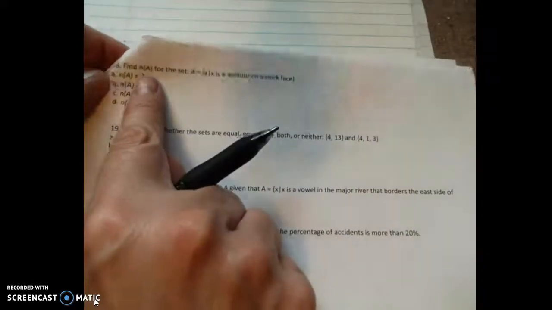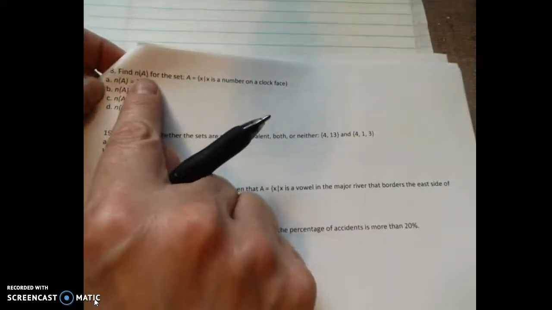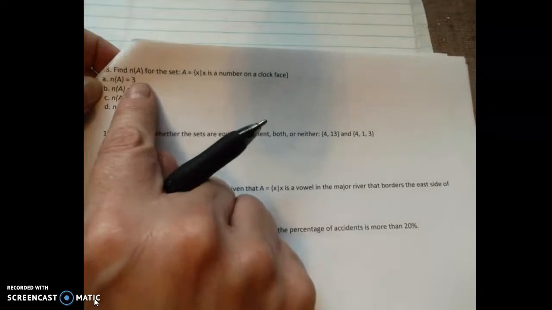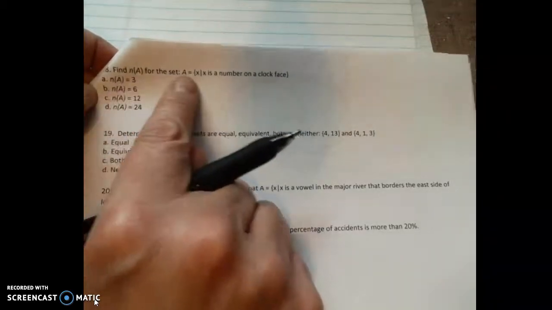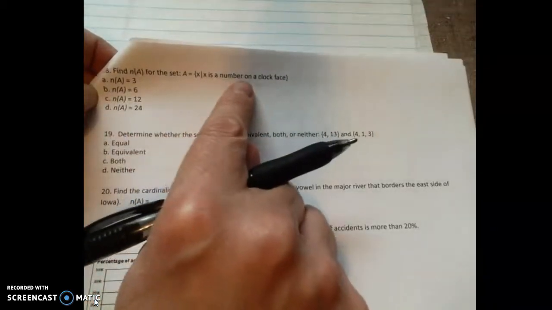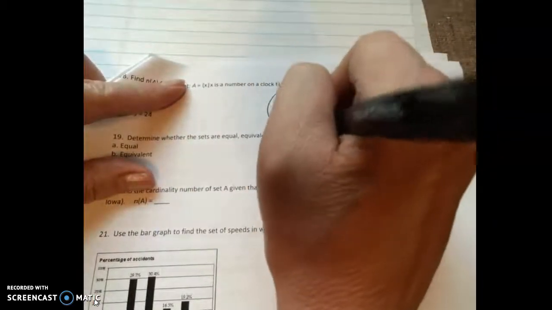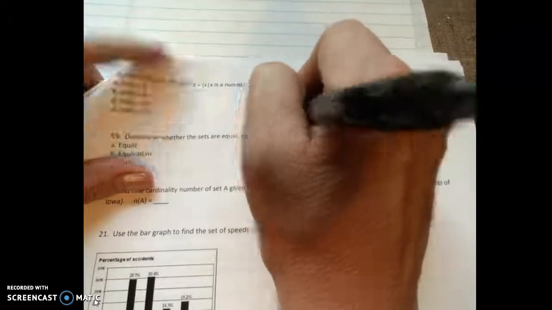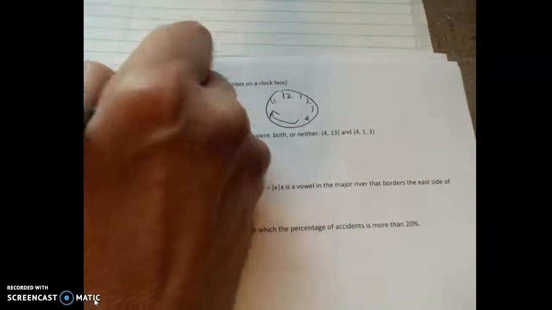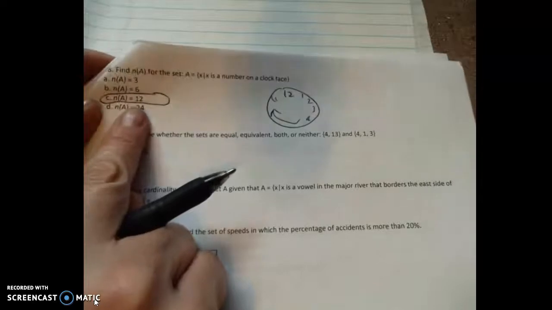Again, this is cardinality, so the number of elements in A. This is multiple choice here. Find the cardinality, where X is the numbers on the face of a clock. If you think of a clock, it has 12, 1, 2, 3, 4, all the way around, right? So there are 12 numbers, so the set would have 12 elements.